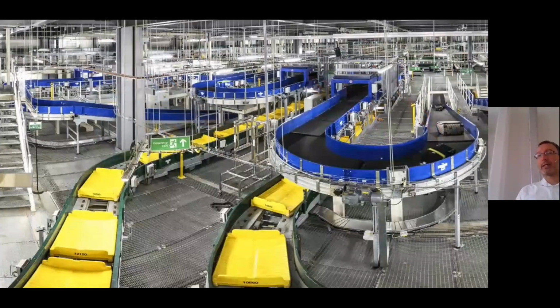Something else, switching context. I mentioned Van der Lande, right? They're building baggage handling systems. This is one baggage handling system, right? So you drop your luggage off at the check-in counter, and then it goes off into the bowels of the airport. And these are the bowels, right?